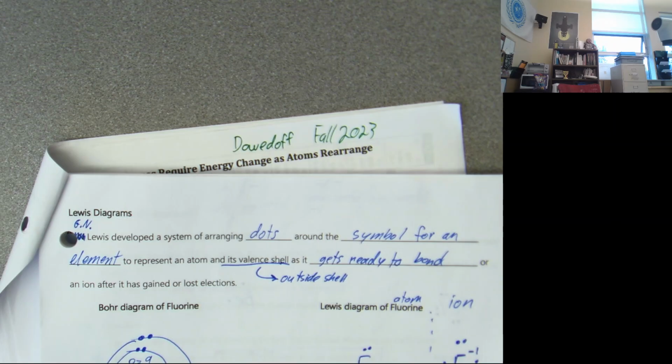Remember, if the outside shell is empty, you don't need to include it in your next step drawing. One circle. This guy. I actually want to see the last step drawn out.